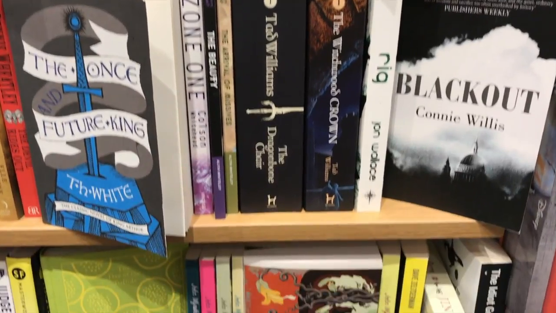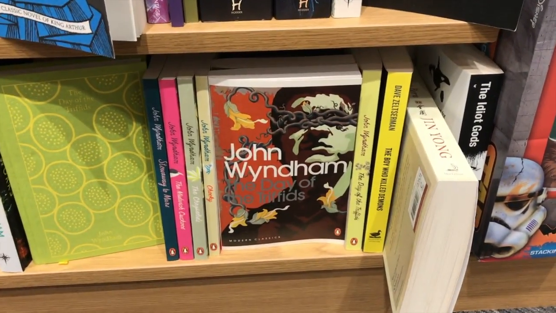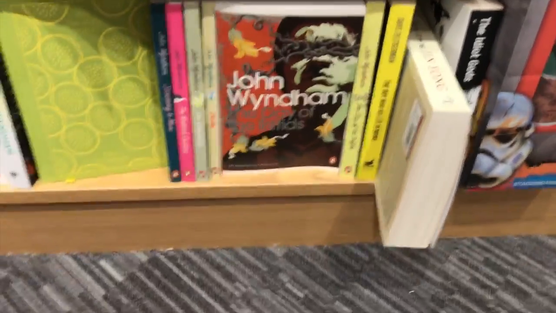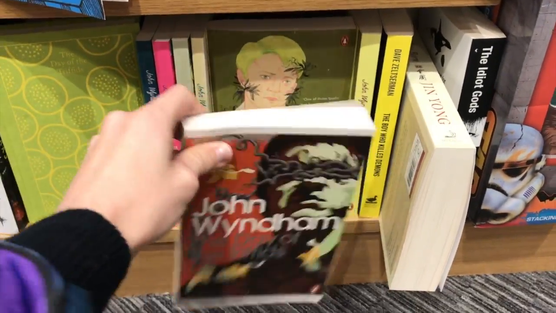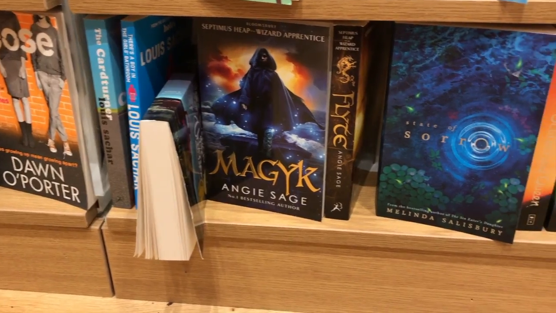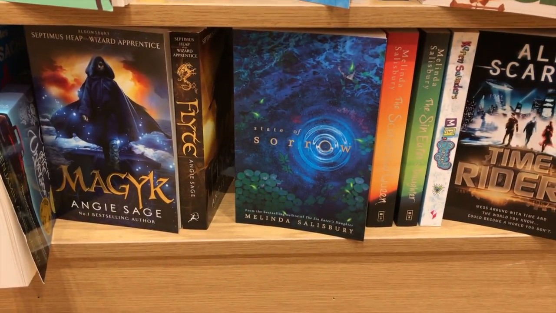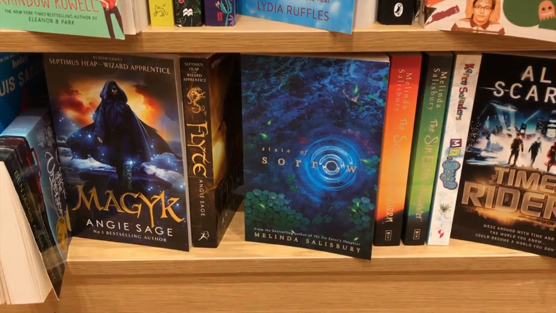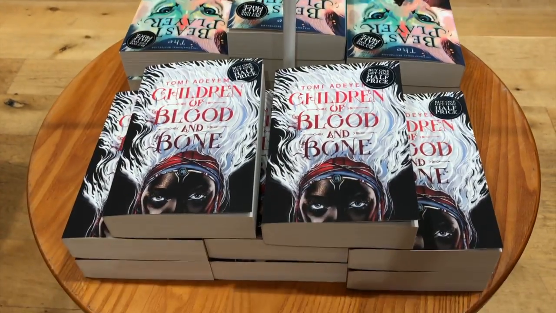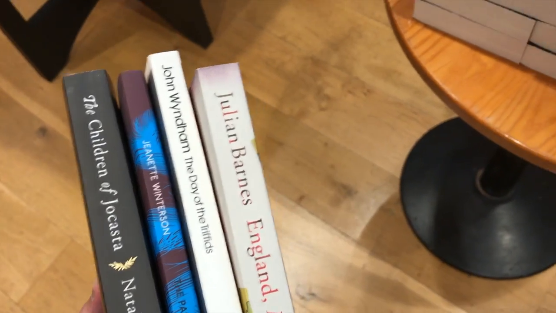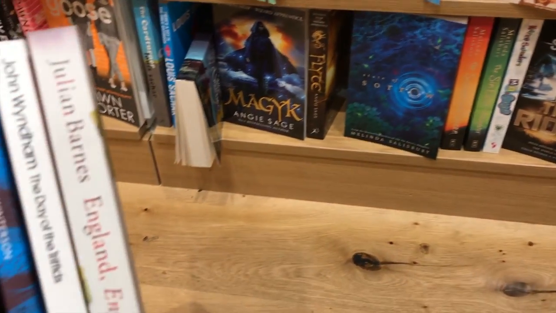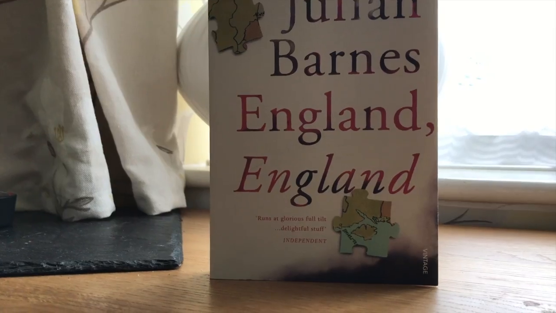And then finally, I went to find The Day of the Triffids, and I was so glad to get the white-spined Penguin Modern Classics, because I think I'm starting a collection of these books now. Since they didn't have the Tales from the Southsea, I was torn whether I should get State of Sorrow by Melinda Salisbury, or even Children of Blood and Bone by Tomi Adeyemi, as I had kind of ummed and ahed earlier.